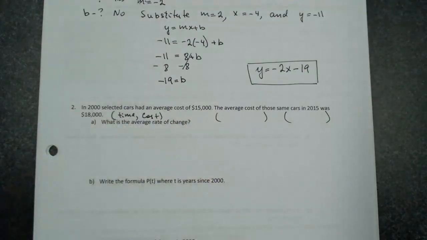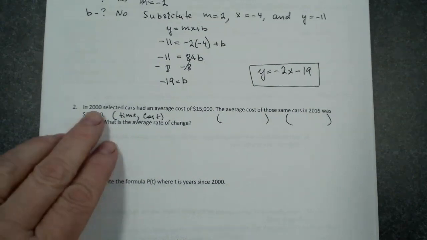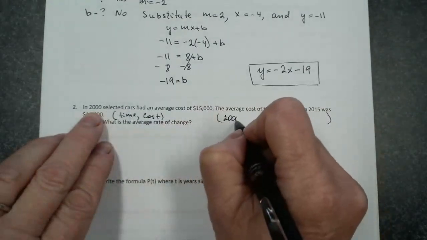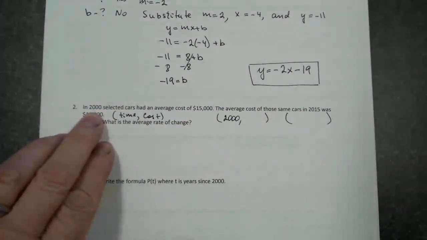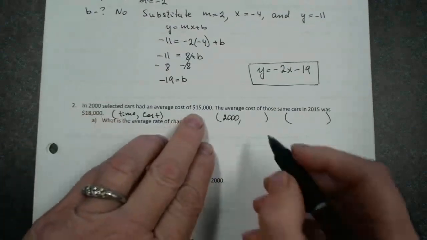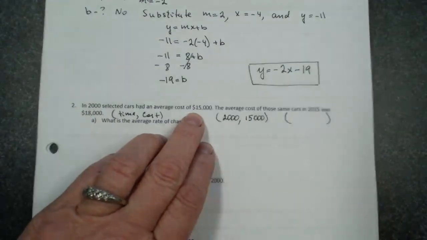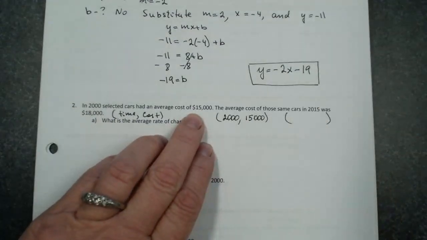For some students, it's a good idea to start with this, just to get a general idea. Then you read: in 2000, so that will be the x coordinate of the first point. The cost was 15,000. Does the first point make sense?